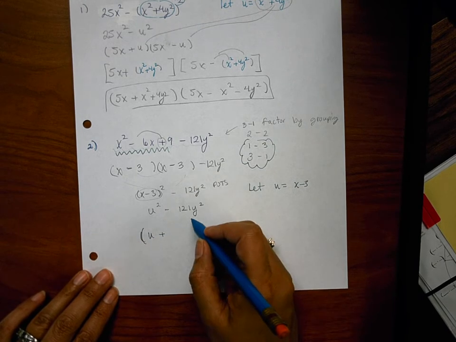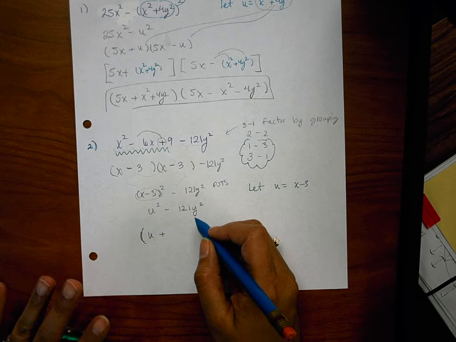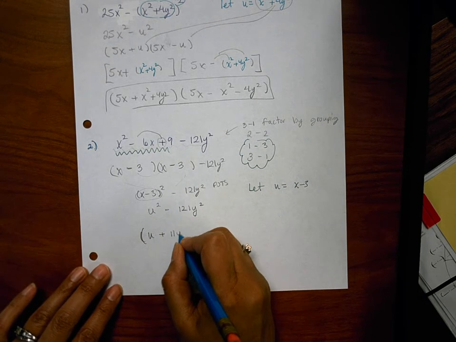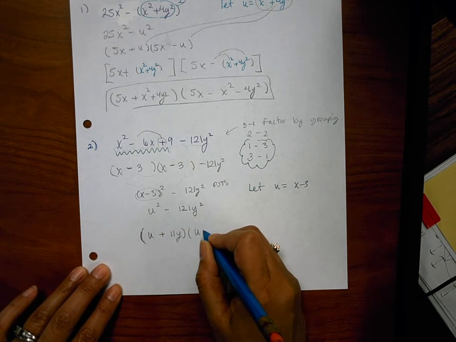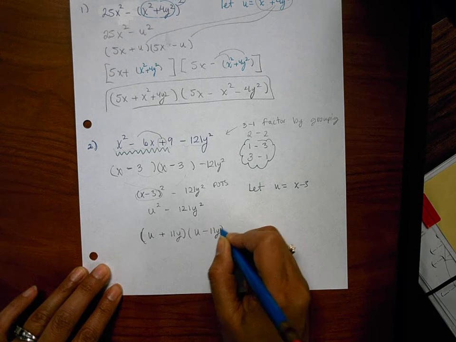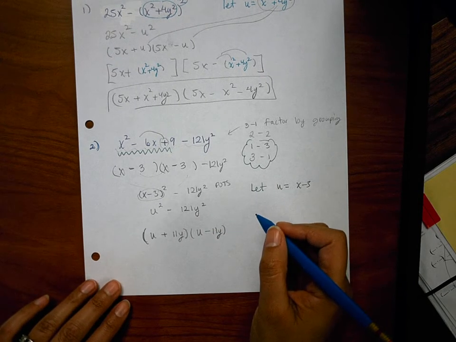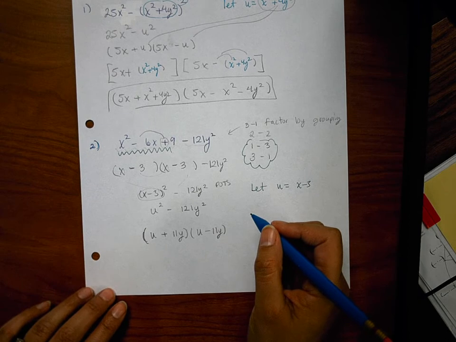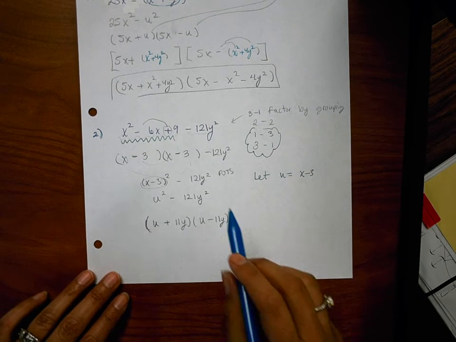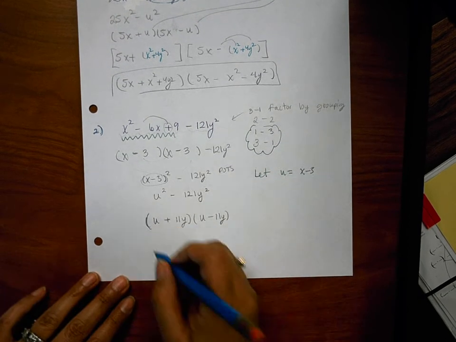u times u is u squared, and 121y squared, the square root of that is 11y. So u plus 11y, u minus 11y.